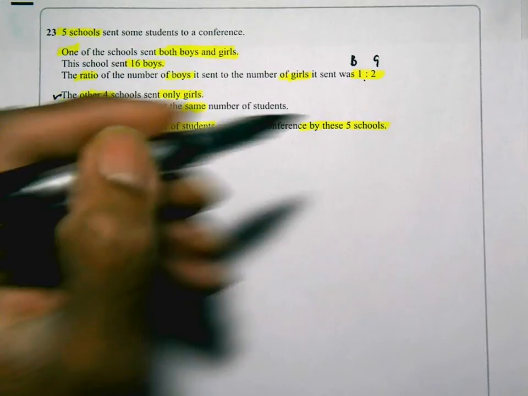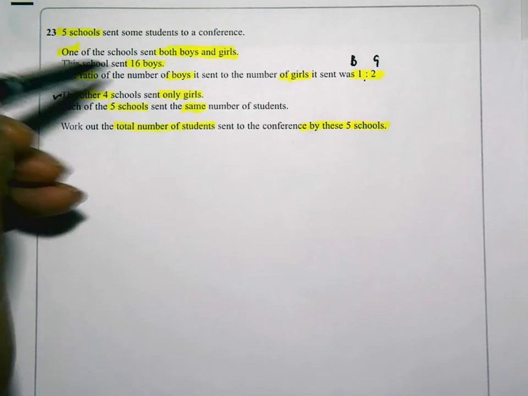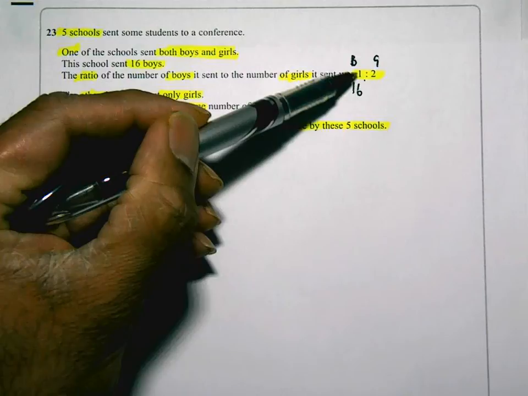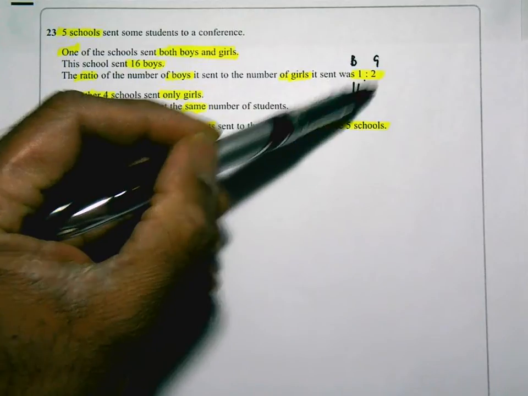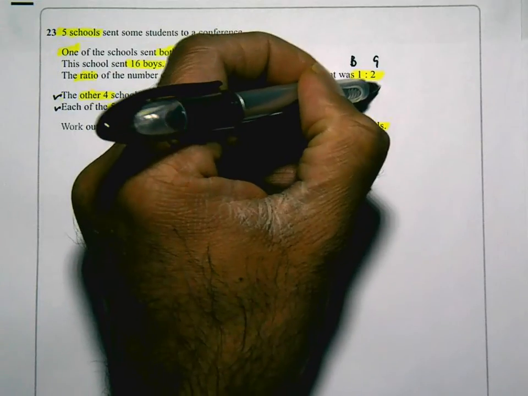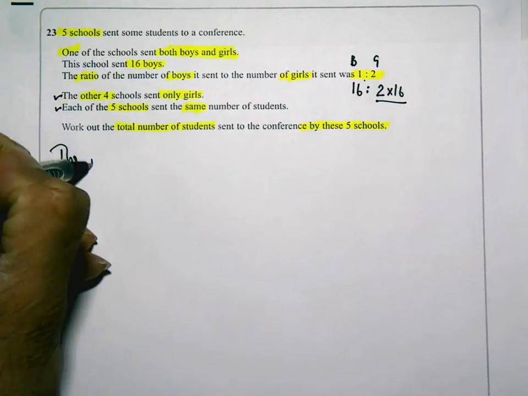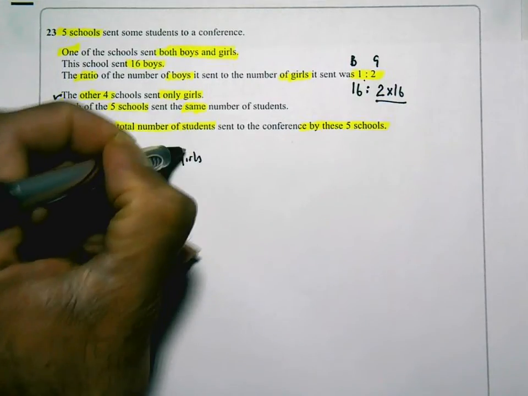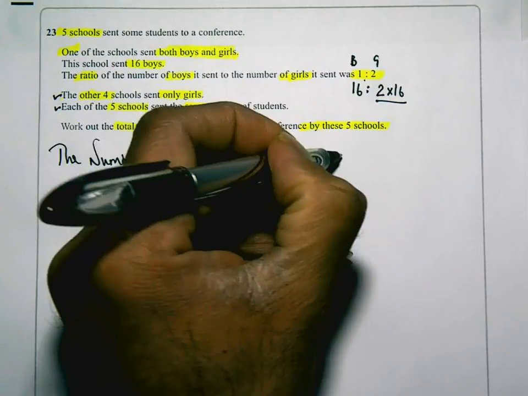Okay, so boys to girls, 1 to 2. But the number of boys sent was 16. So the 1 part of the ratio represents the number of boys sent. That means twice as many girls were sent. So the number of girls sent is going to be 2 times 16, which is 32.